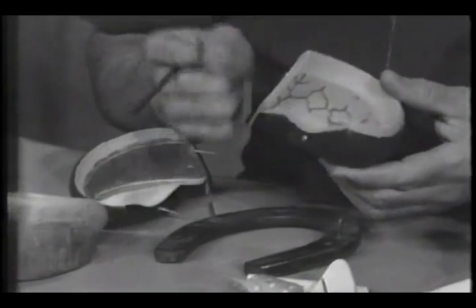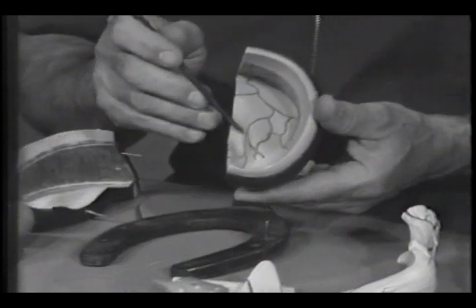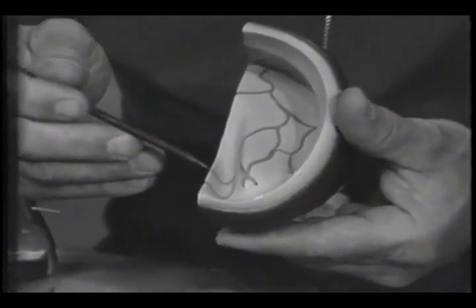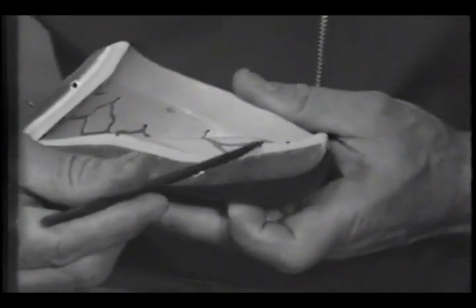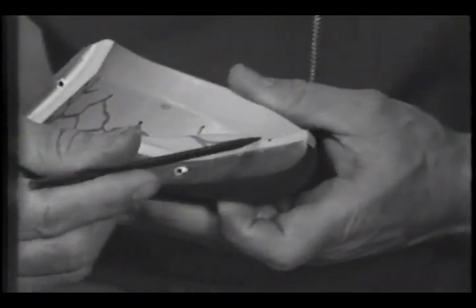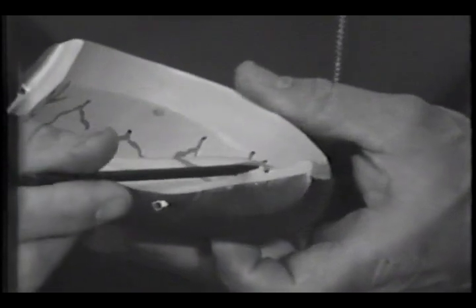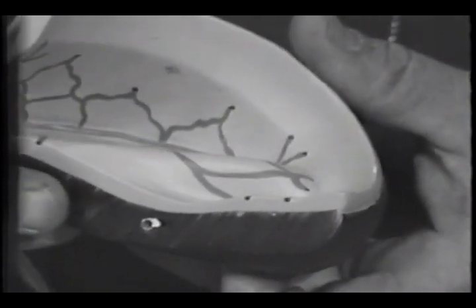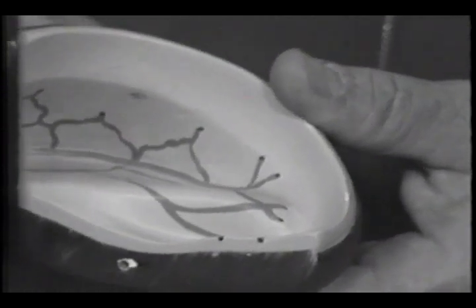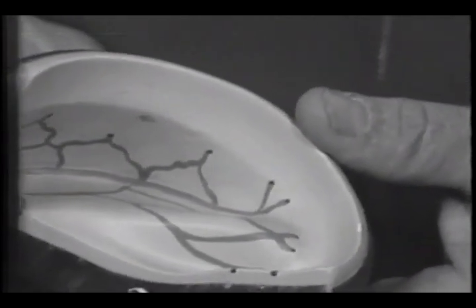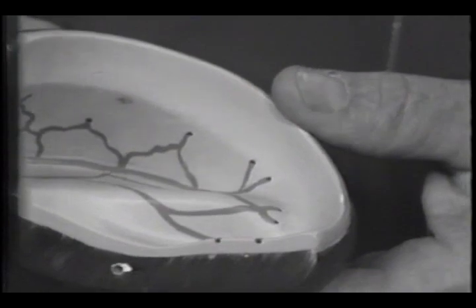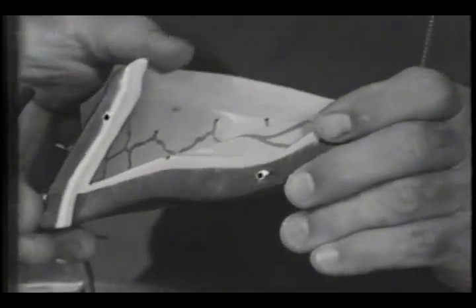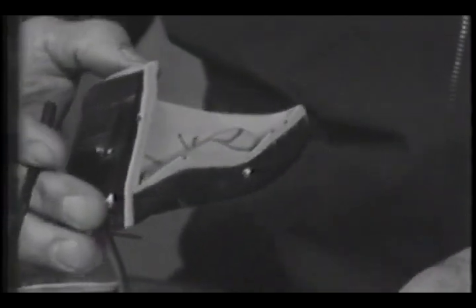This, we can get some idea of the spine of the frog in here. Maybe we can turn it sideways. The spine of the frog comes up and presses on the digital cushion to help cause a normal expansion of the foot. This concludes the discussion of anatomy of some common lamenesses in horses.